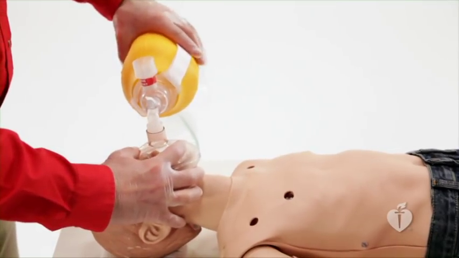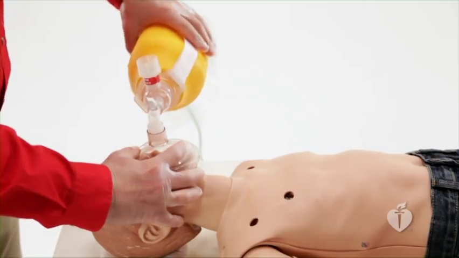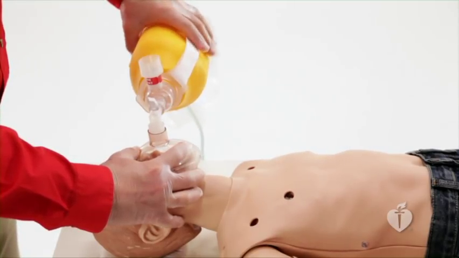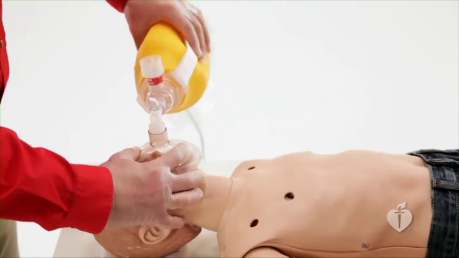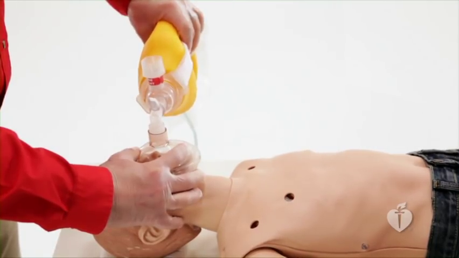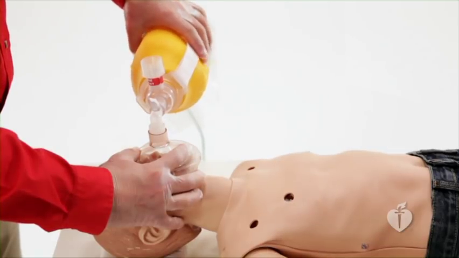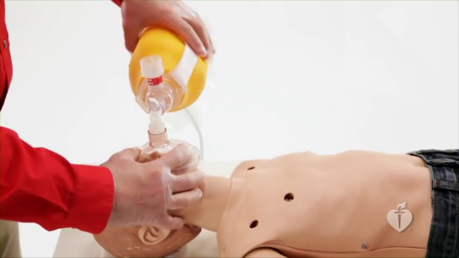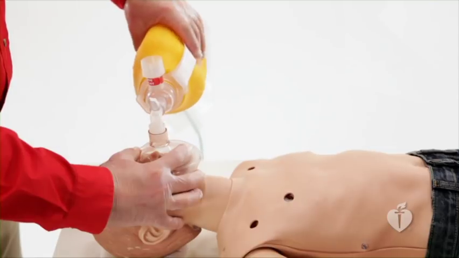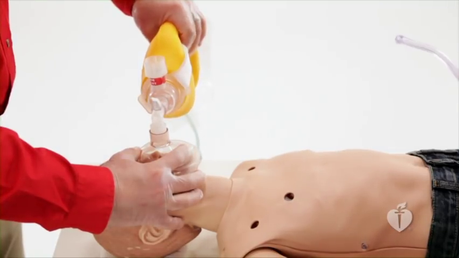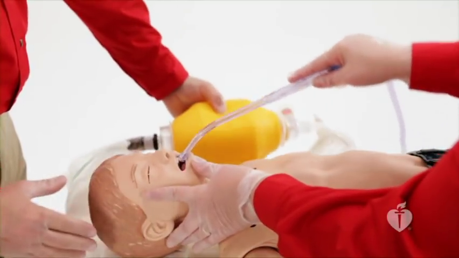Adequate pre-oxygenation should be provided. Pre-oxygenation is the administration of 100% oxygen by mask for at least 3 minutes with normal tidal volume breaths. During pre-oxygenation, oxygen replaces nitrogen in the lung and lengthens the time before desaturation occurs during intubation. Suction the oral pharynx if necessary.